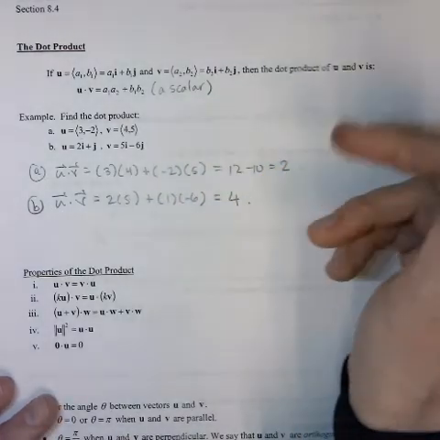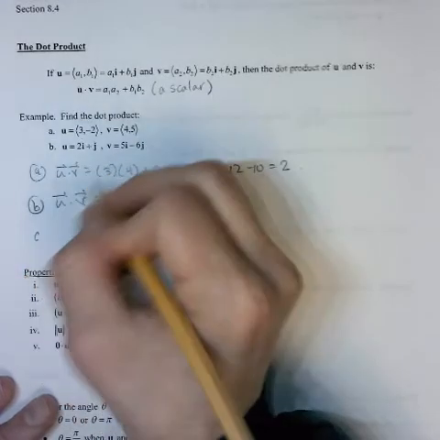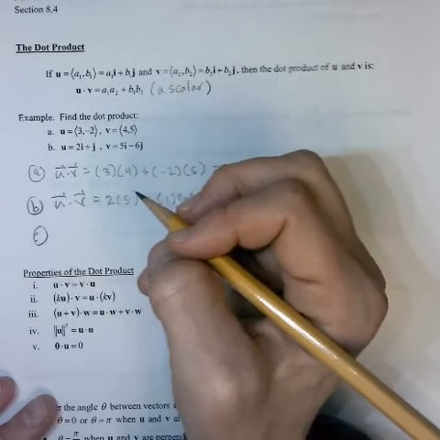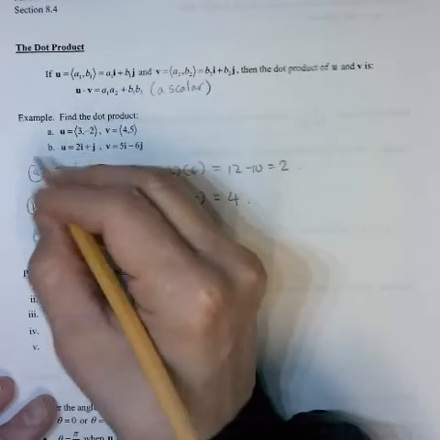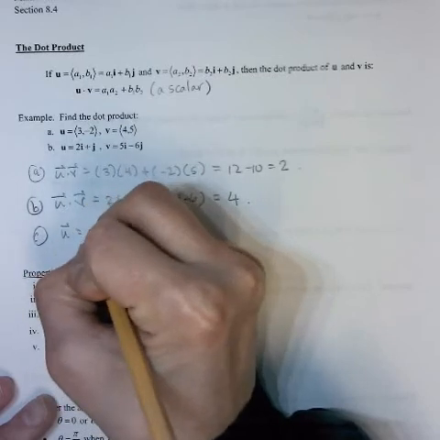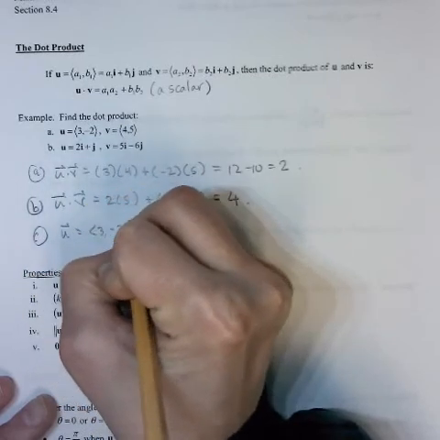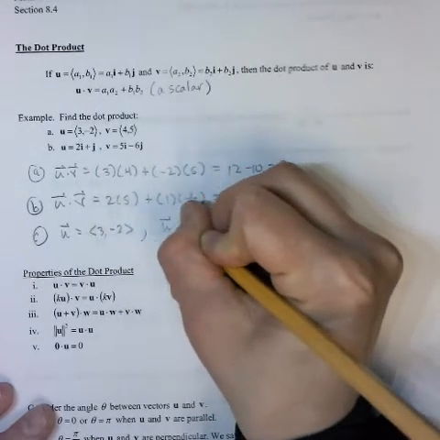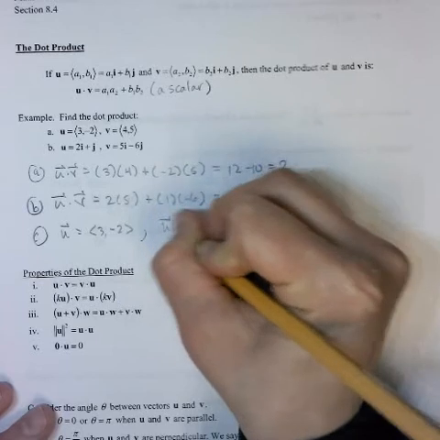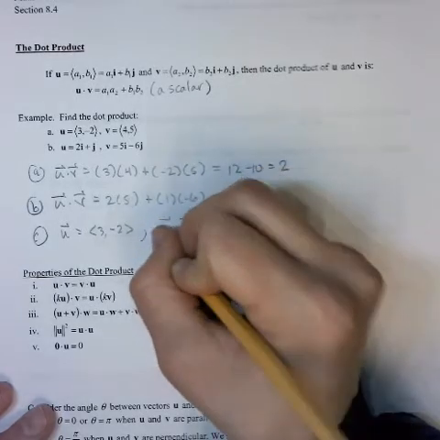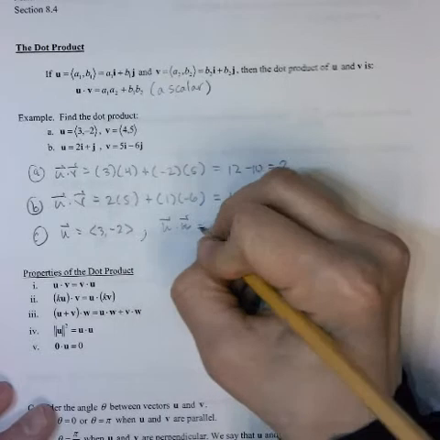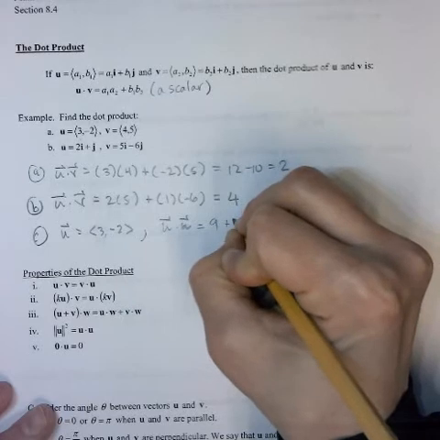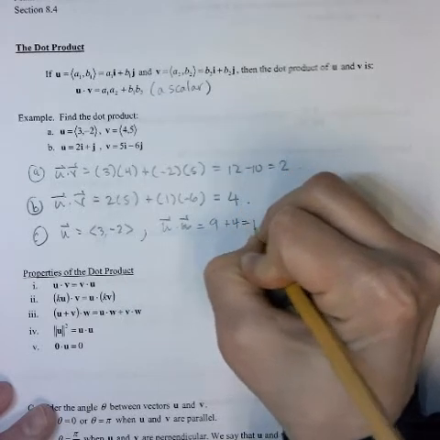You can also take, and this isn't an example here, but say I use from example A, u is 3, negative 2, and I ask you to find u dot u. So you can take the dot product of a vector with itself. 3 times 3 is 9. Negative 2 times negative 2 is 4. And we would get 13.